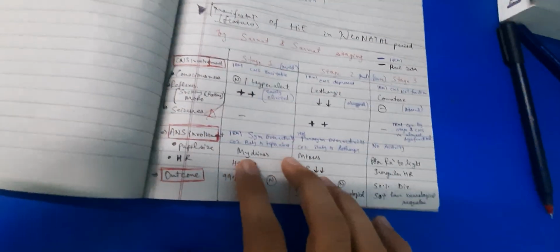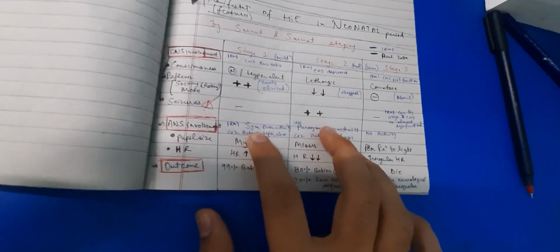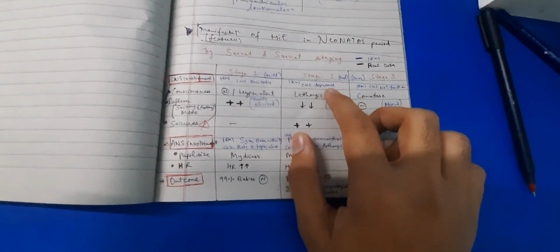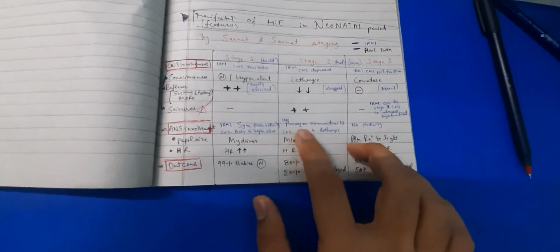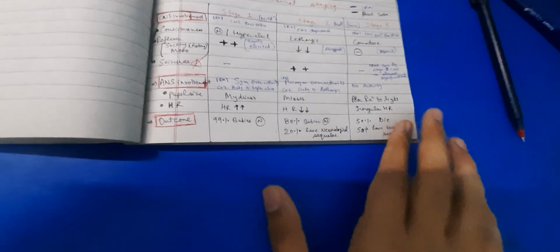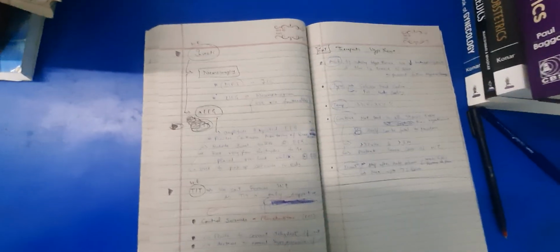Then the ANS involvement. ANS involvement is also according to this. In stage 1 the CNS was excitable, so here also there is an excitatory condition, that is sympathetic overactivity. In stage 2 the CNS was depressed and the baby was lethargic, so here there is overactivity of the parasympathetic system. Accordingly, pupil size and heart rate, and the outcome. Investigations are also all to be crammed. Okay, it is easy and it is to be crammed.